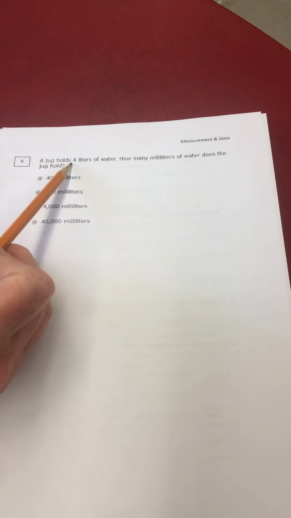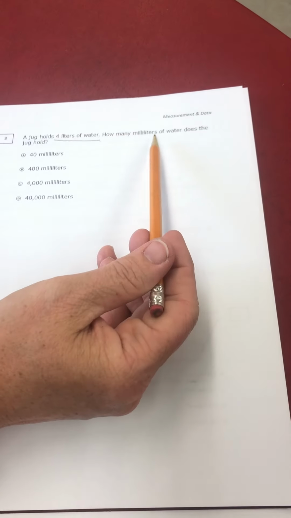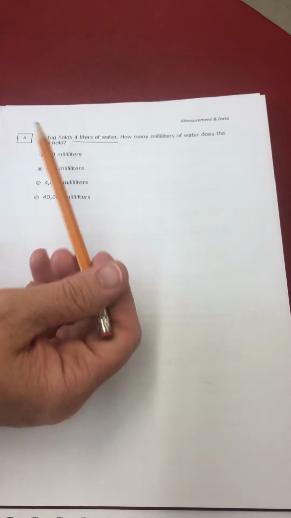Good. All right, let's move over to the packet that you have at home, and let's take a look in your packet under measurement and data. Question number 8. Ms. Ross, would you read it to us, please? Sure. A jug holds 4 liters of water. How many milliliters of water does the jug hold?